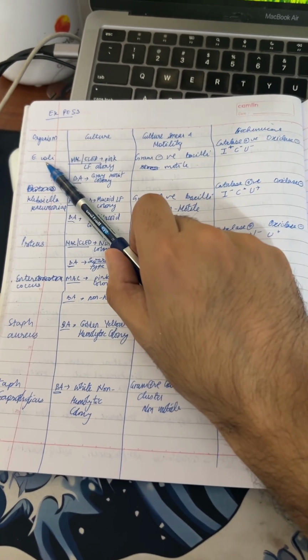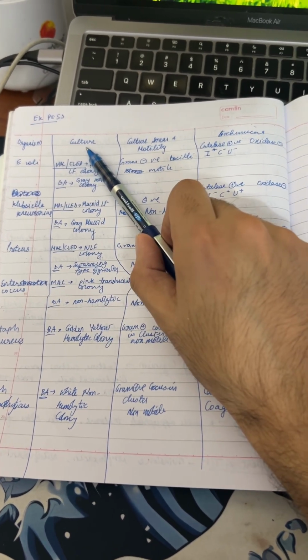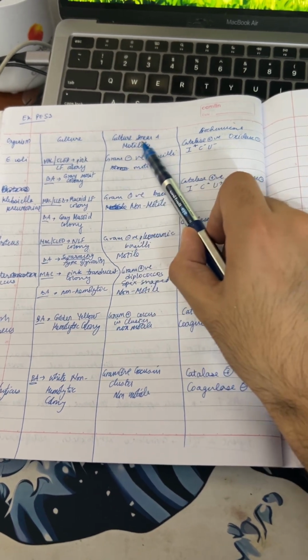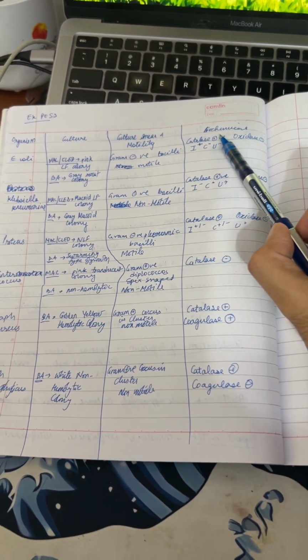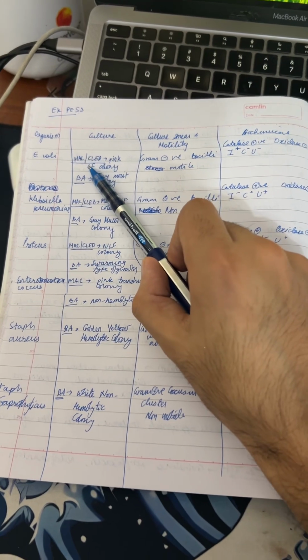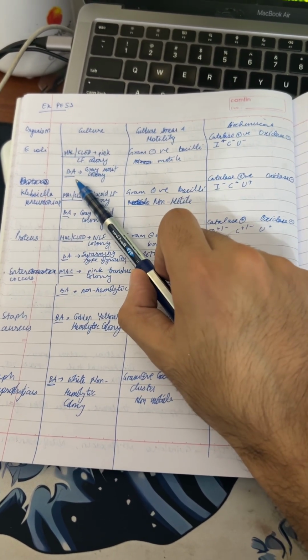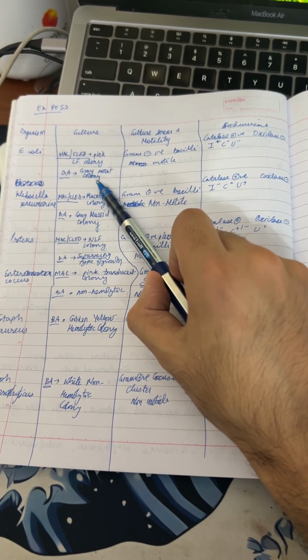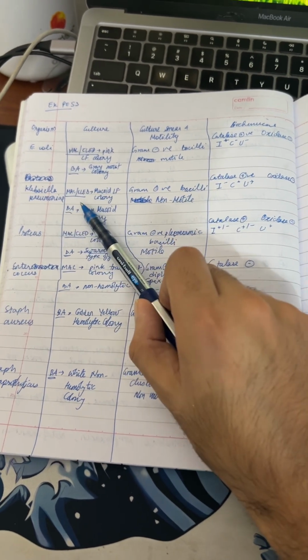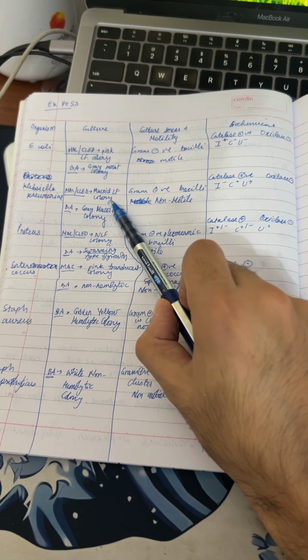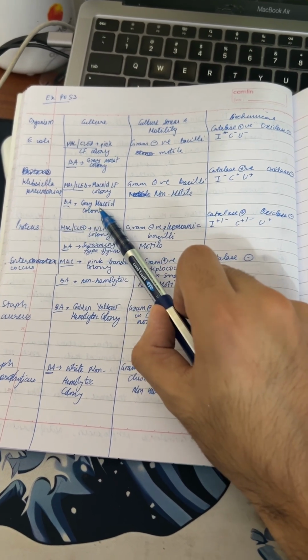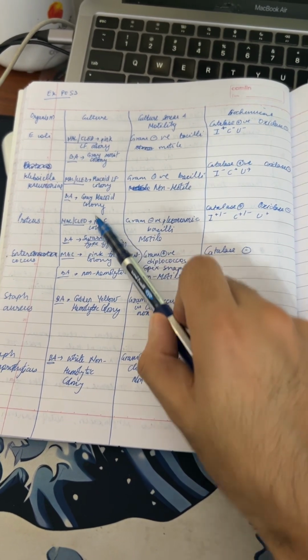First is E. coli. For identification, we'll do culture, smear and motility, and biochemical tests. E. coli on MacConkey agar is pink lactose fermenting, and on blood agar it is grey moist colonies. Klebsiella on MacConkey and CLED are mucoid lactose fermenting. On blood agar they are grey mucoid colonies.